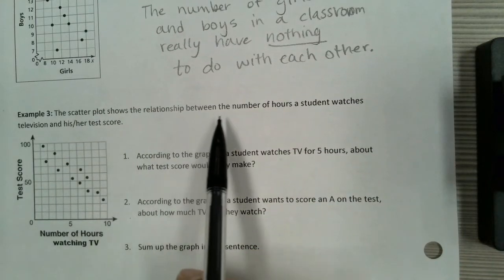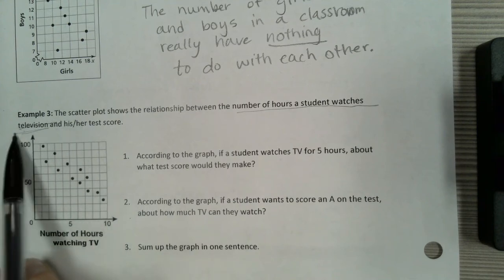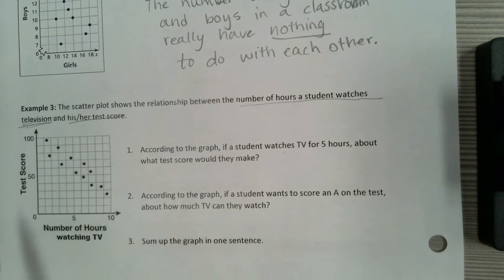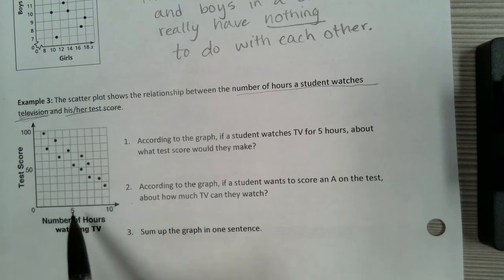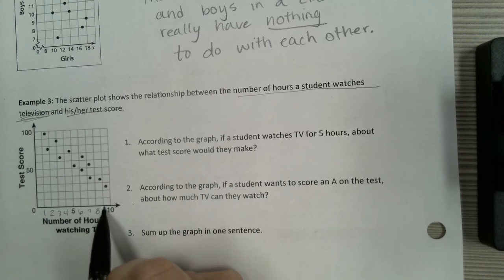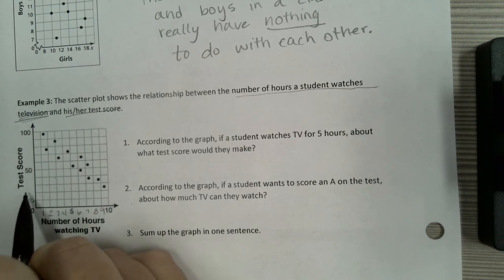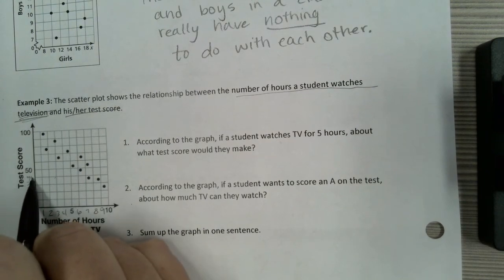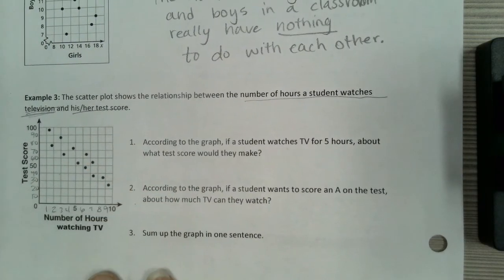All right, and then the last graph here, it shows the relationship between the number of hours a student watches TV and then his or her test score. So down here we've got number of hours watching TV between 0 hours and 10 hours. And this only has 5 and 10, but this looks like it's counting by ones. That might help us to put those in there. Over here we've got test score, and this looks like it's counting by 10s, 20, 30, 40, 50, 60, 70, 80, and 90. That might help you to put those in there.